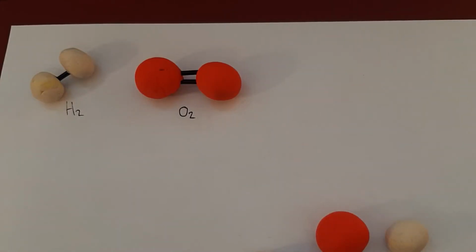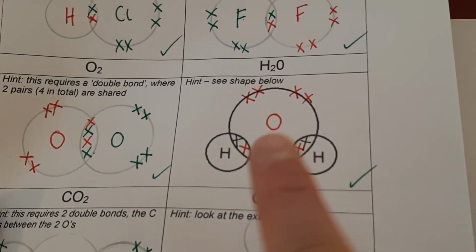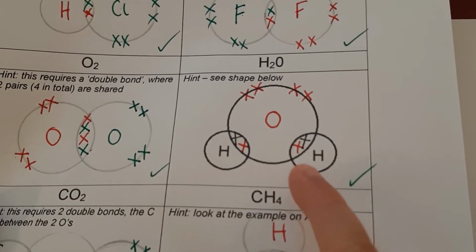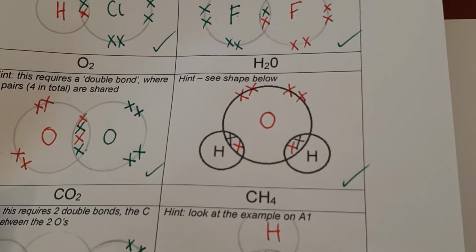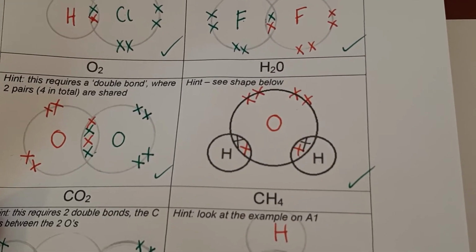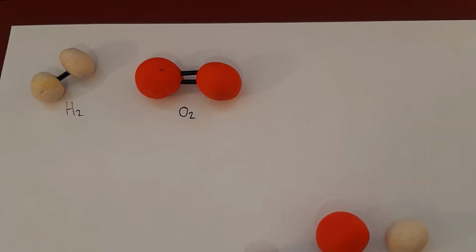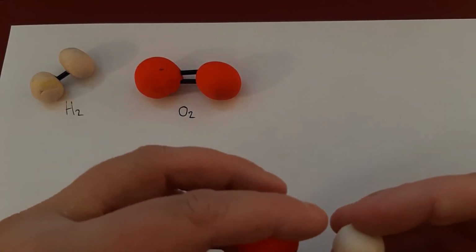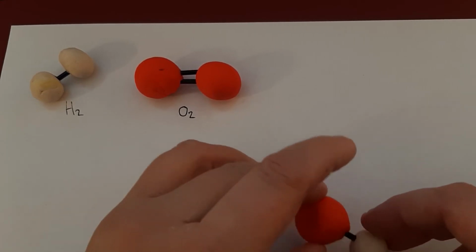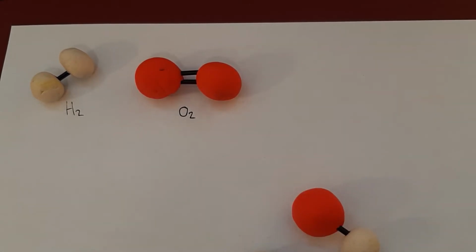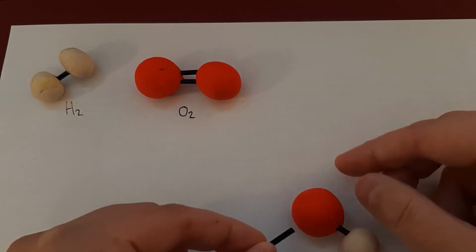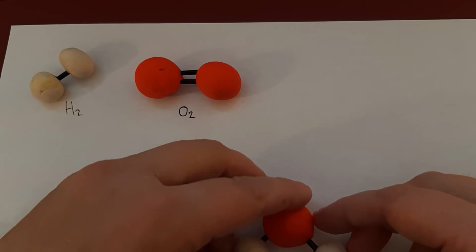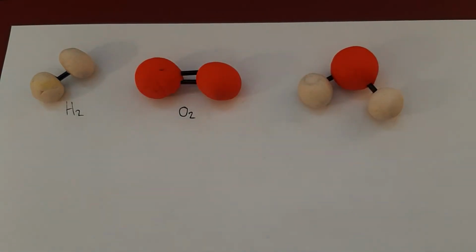So if we have a look at what we did before, you'll see that the hydrogen atoms are off to one side and the spaces are on the other side. So we're going to try and replicate that shape with our model. There's a reason for this, and you'll learn more about that next lesson. Now, oxygen and hydrogen bond with just one pair of electrons. There we go, and there is my H2O water.